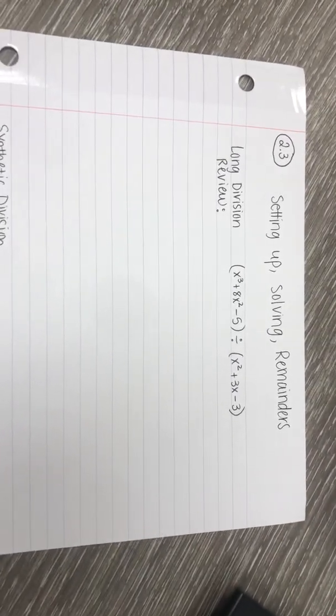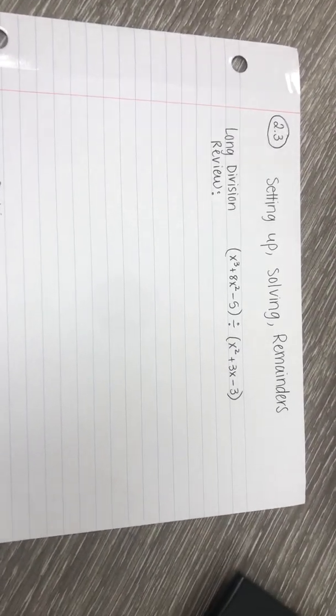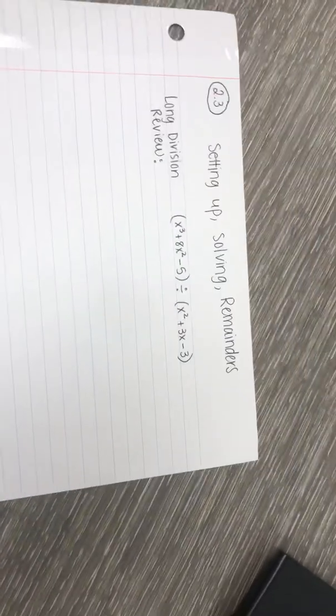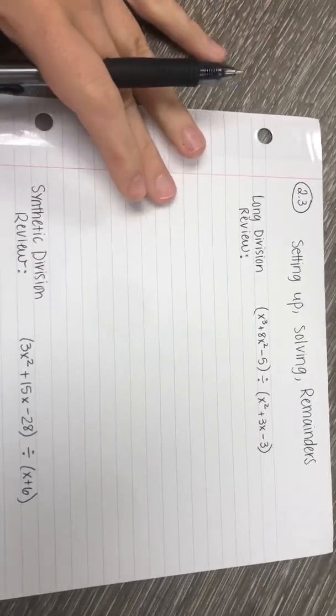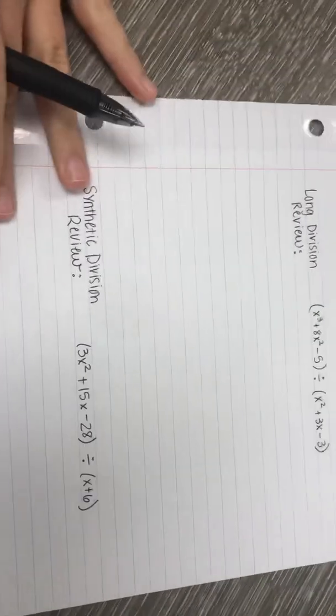So I wanted to take a second to backtrack on long and synthetic division. Overall, we did a really good job. There were a couple different things I just wanted to touch on. A few people made the same mistakes, so I'm just going to go through solving one long and one synthetic division.